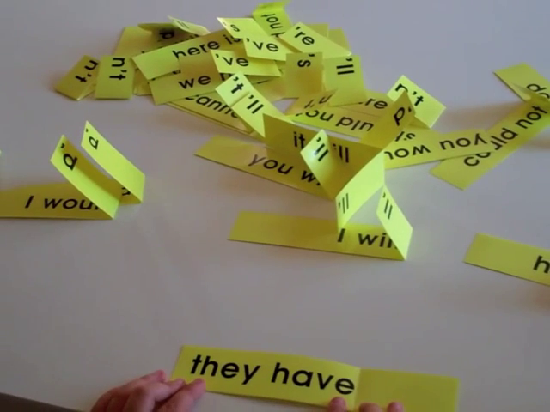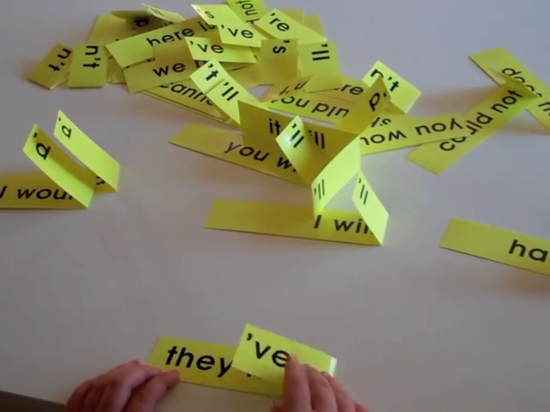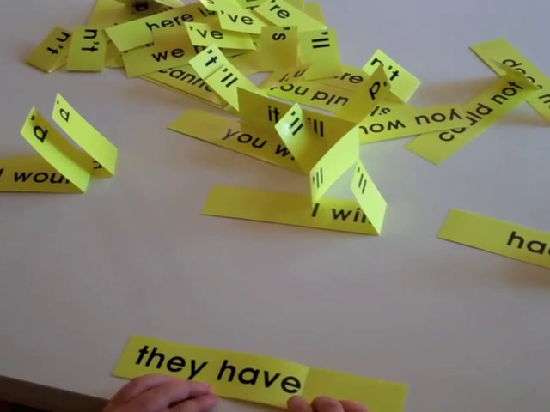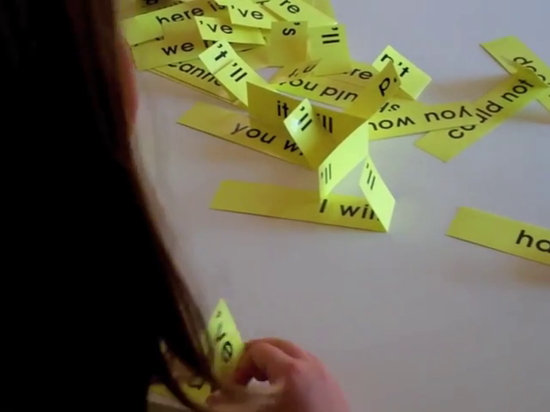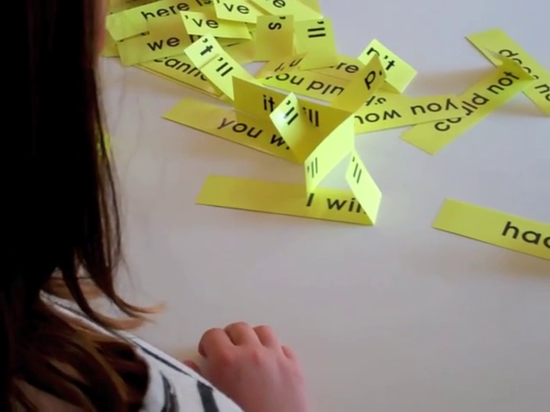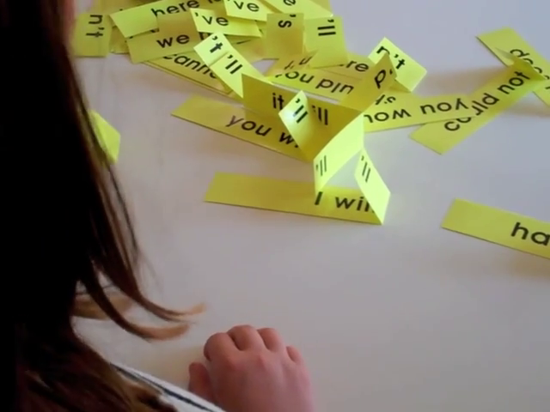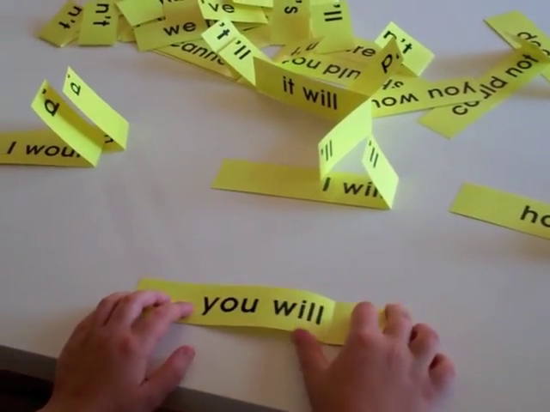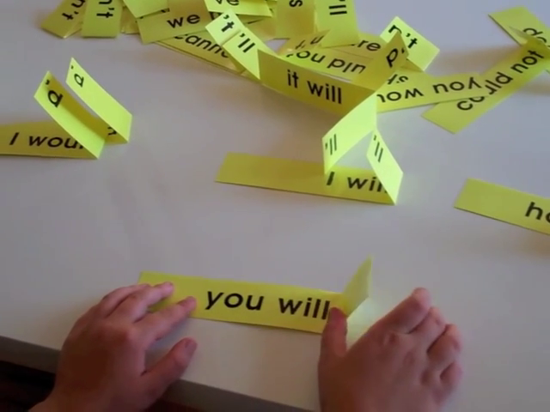They have. And turn it over. They've. And which letters did we drop? H-A. Very good. Let's put this over here in the have pile. And pick another. You will. Great.